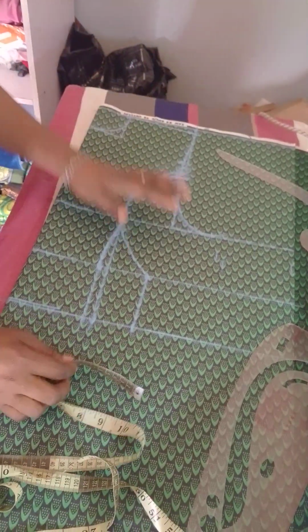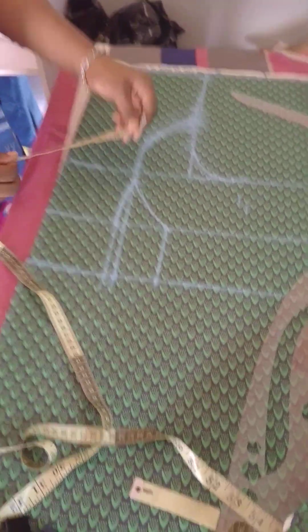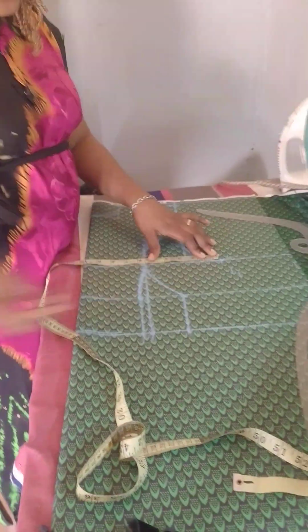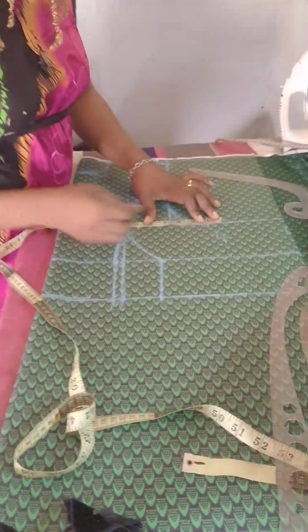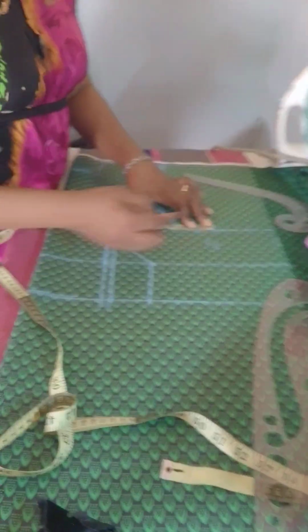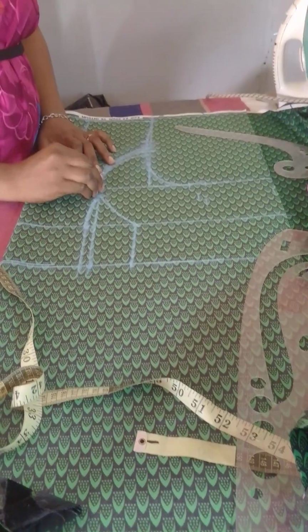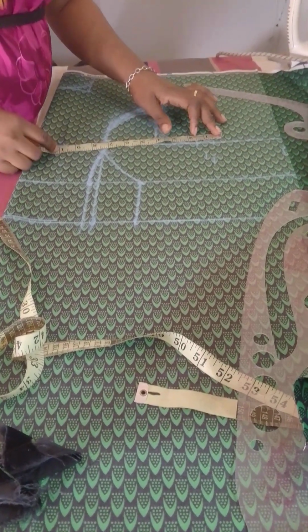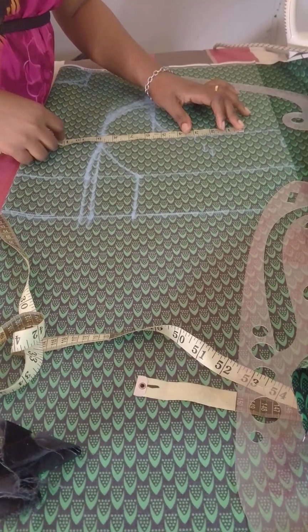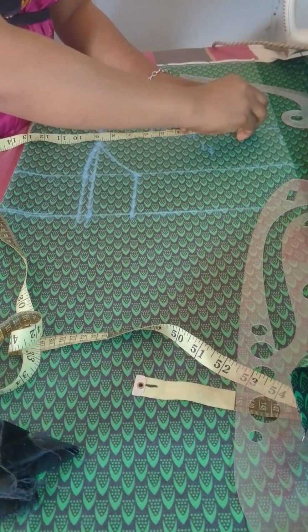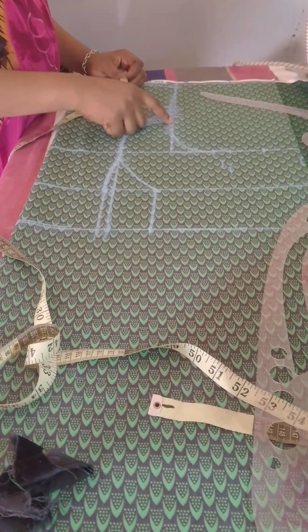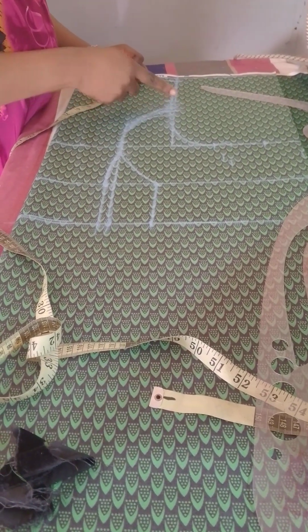So I'm going to start inputting my measurements. Okay, my bust is 10. I just added half an inch to it because of cutting. In the process of cutting, I'm likely to take away half an inch. So I'm going to add my sewing allowance, 2 inches. Now remember, we are going to cut out one here, half an inch here, half an inch here.